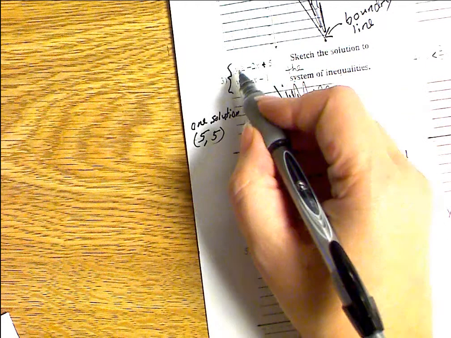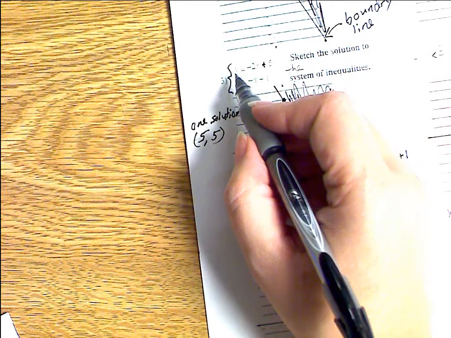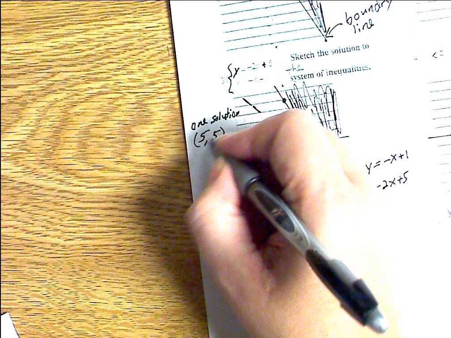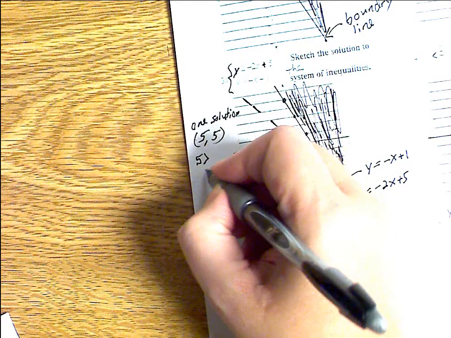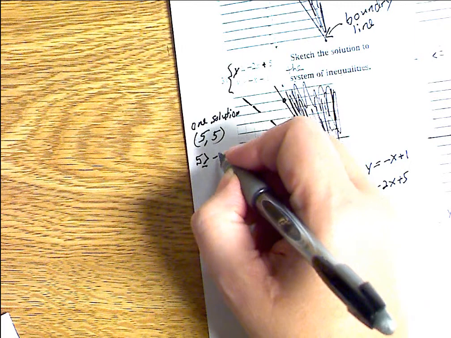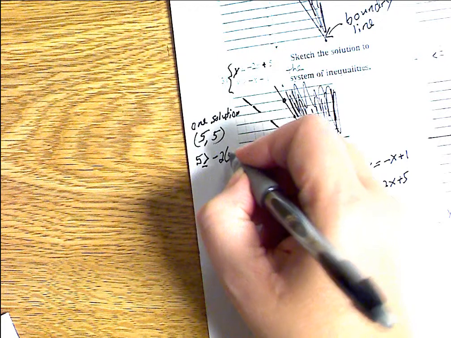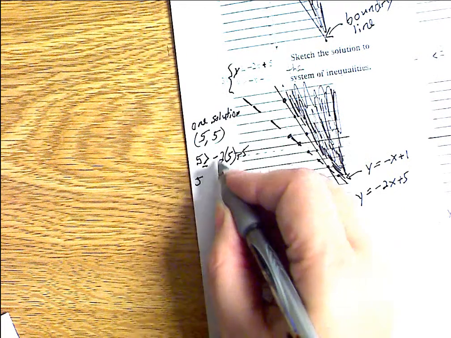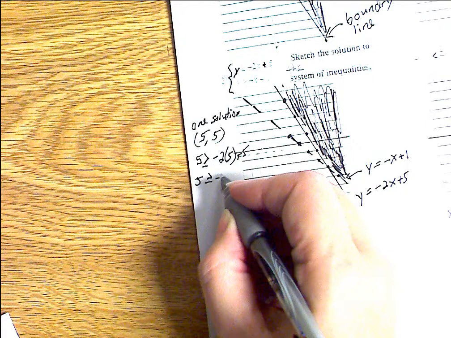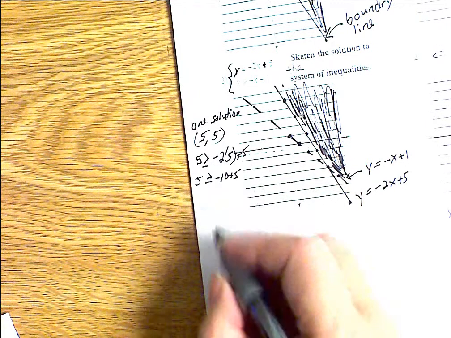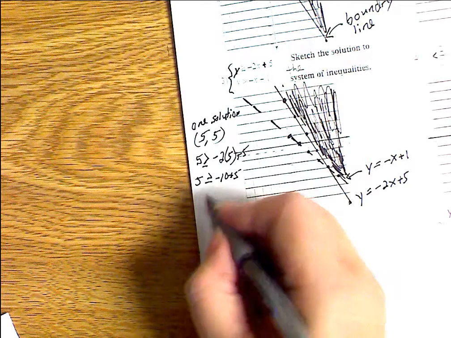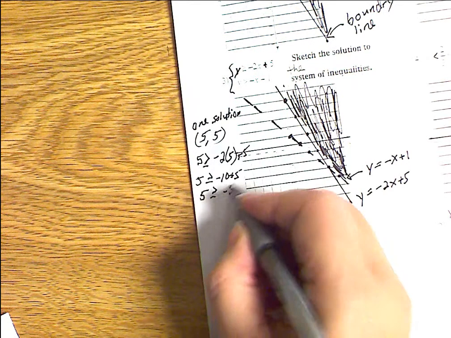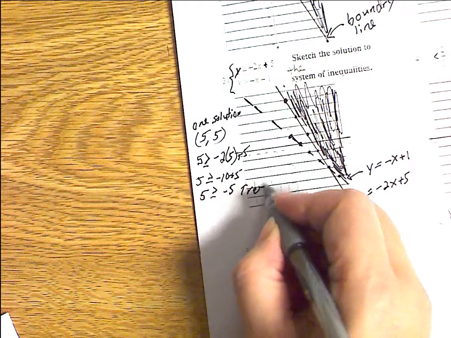Because if your homework says, is it a solution, you'll have to check it out. So we have 5 is greater than or equal to -2 times 5 plus 5. So we have 5, this is -10 plus 5. So is 5 greater than or equal to -5? It is. So that's true.